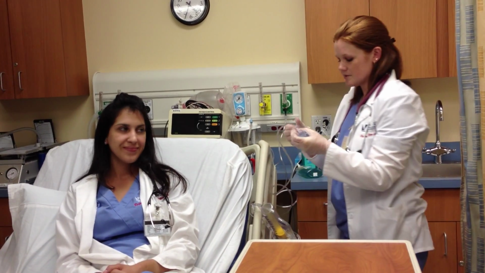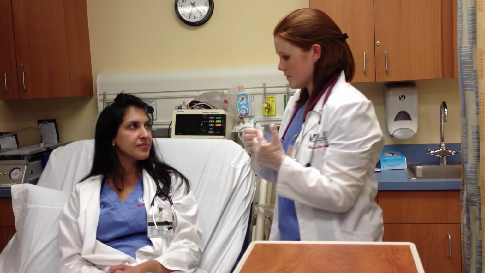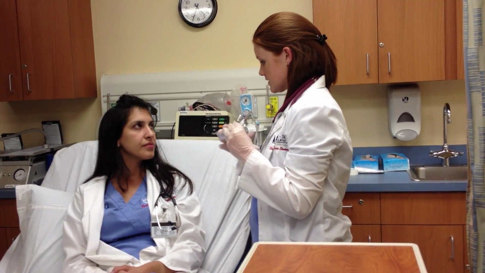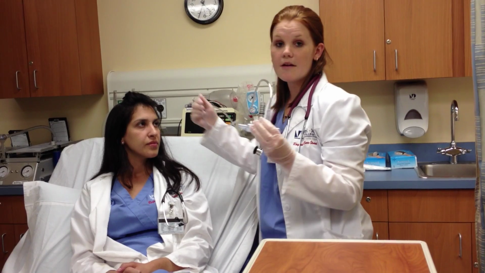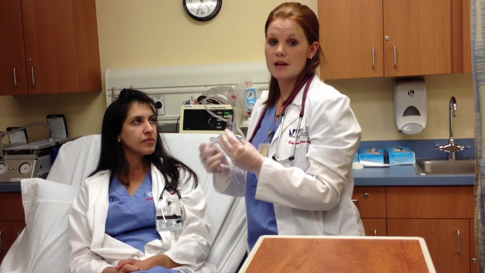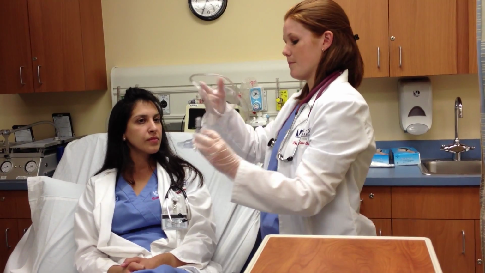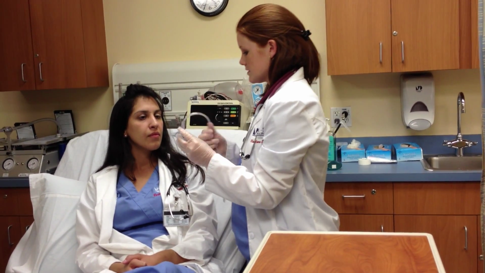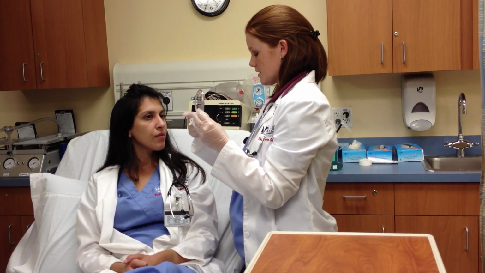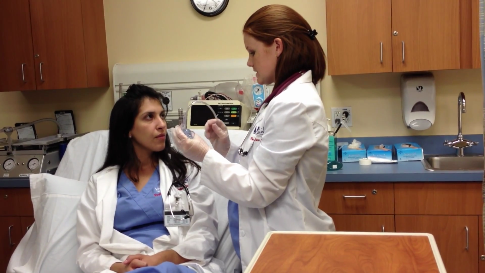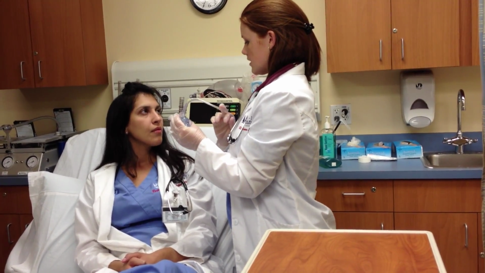I'm going to instruct my patient to take a deep breath, not all the way, and then exhale slowly. Normally you would have a nose clip during this procedure if your patient cannot control her breathing strictly through the tube through her mouth. So once I place this in your mouth, make sure your lips form a nice seal. Inhale and exhale slowly.